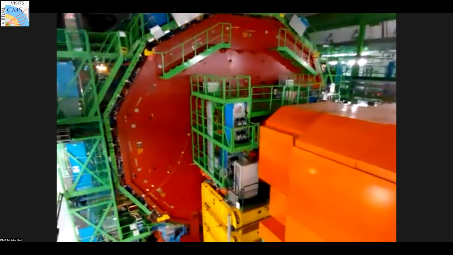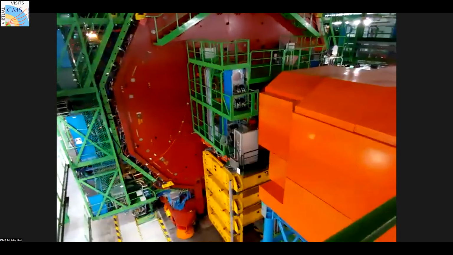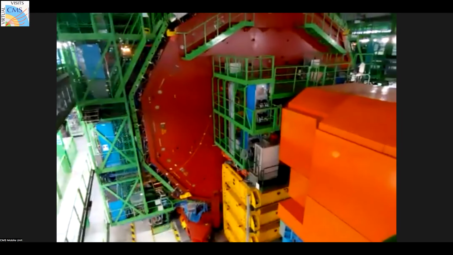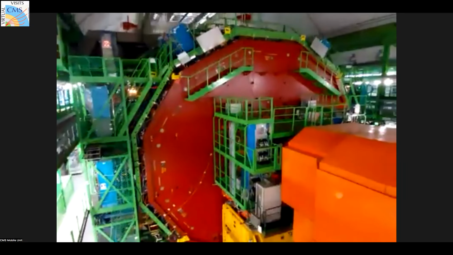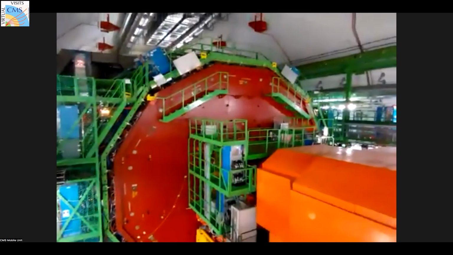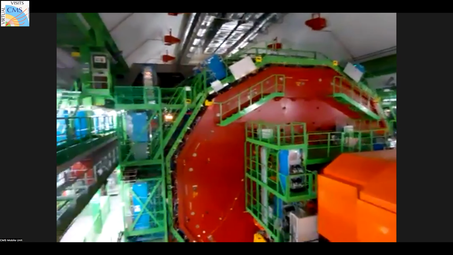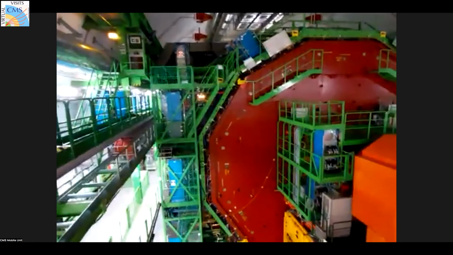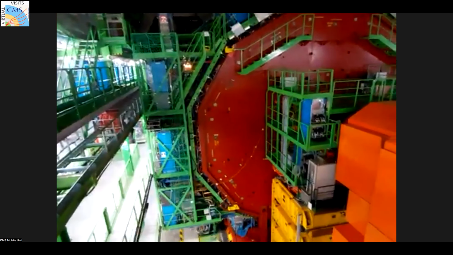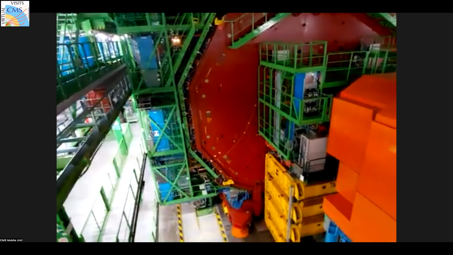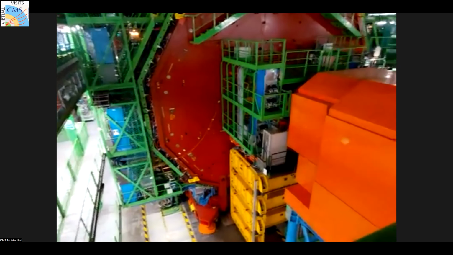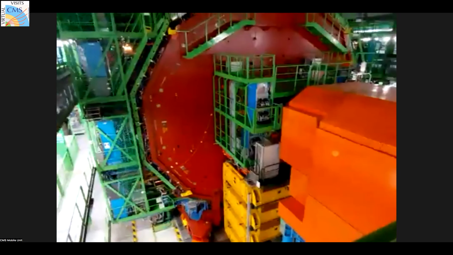Yeah, fair. We just went up to make a nice overview of the detector size. It's about a 4-level building in height. So of course there are not so many people in the cavern, but you can see the size from this view.